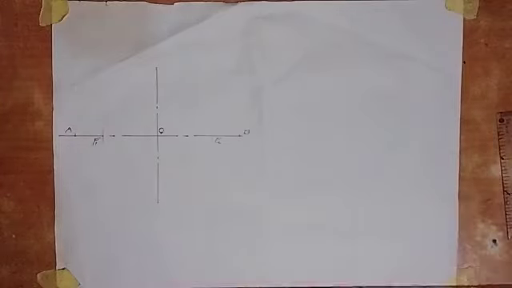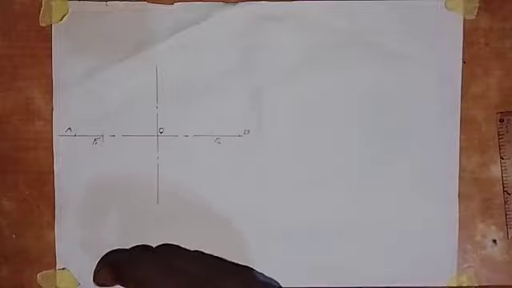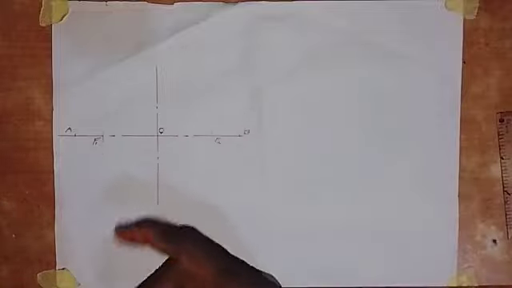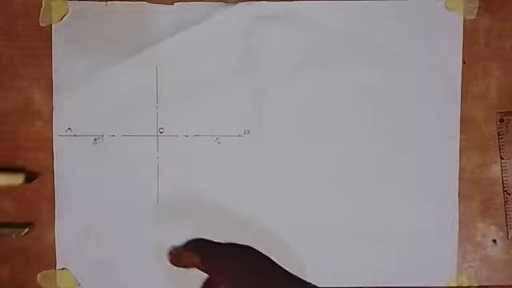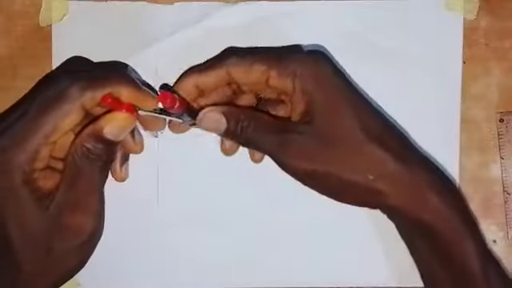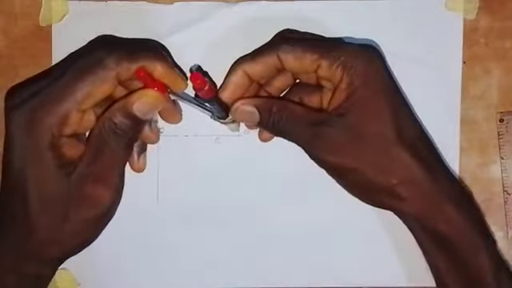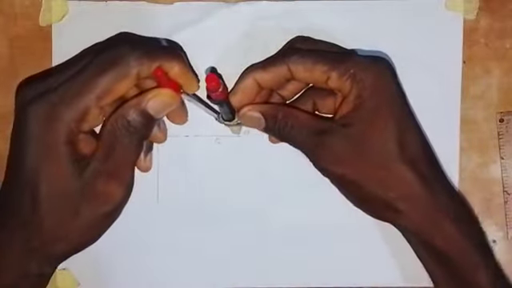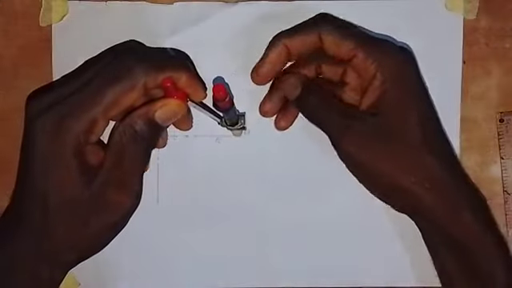All right, so now let's look at the next thing that we are to do. We are to determine the length of the minor axis CD. In that case, we take half of the major axis, which is 60 millimeters, which is OA or OB. So let's take OB, which is 60 millimeters, half of the major axis that we are given.